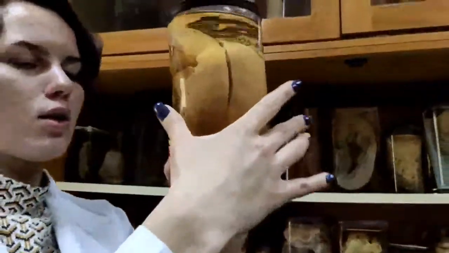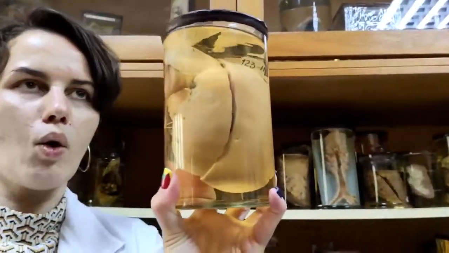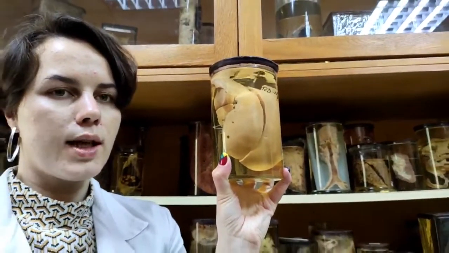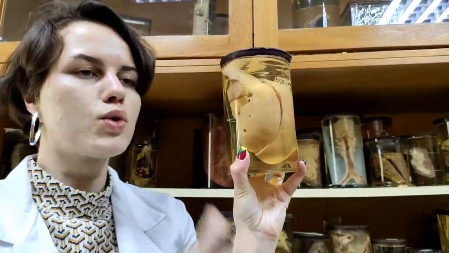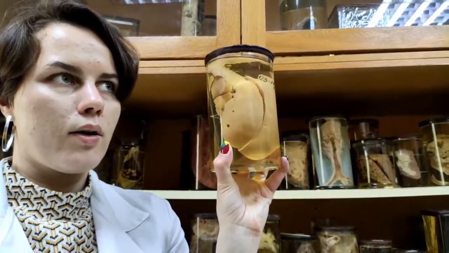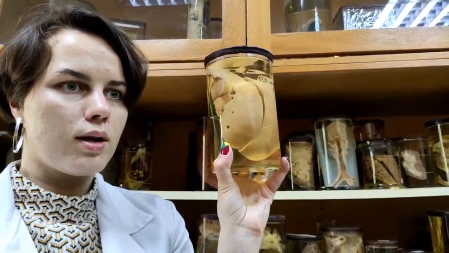This is steatosis of the liver. In Russian we use the so-called "goose liver" name, because you could have heard about a food, foie gras, do you know? It's French.